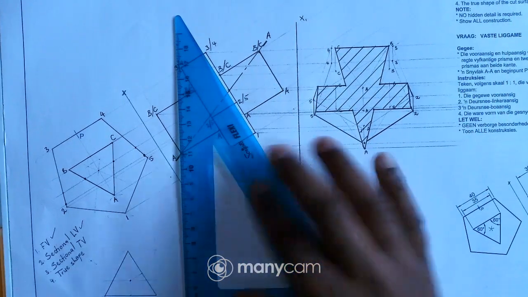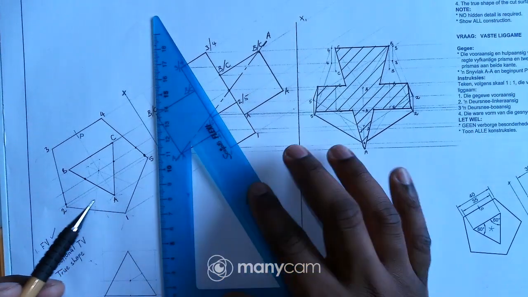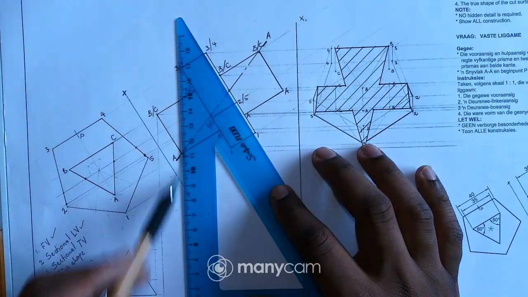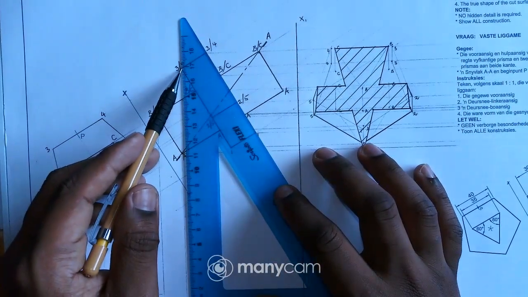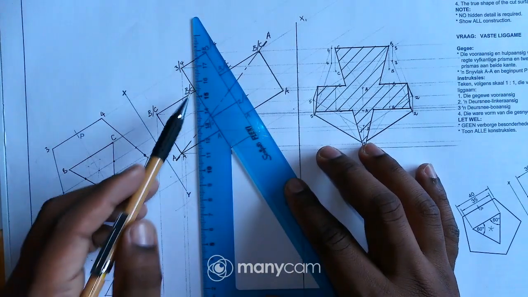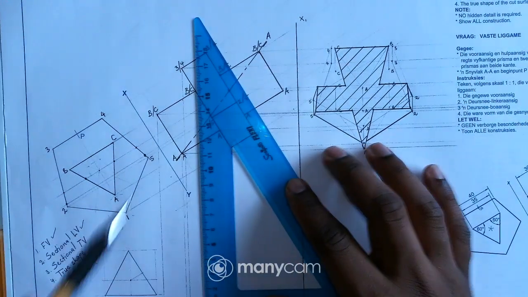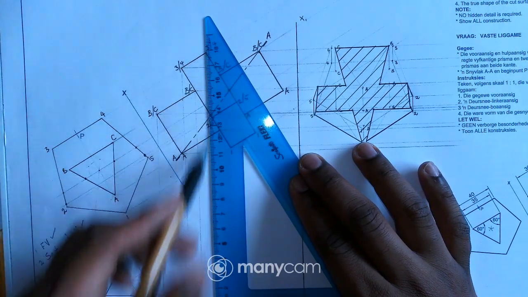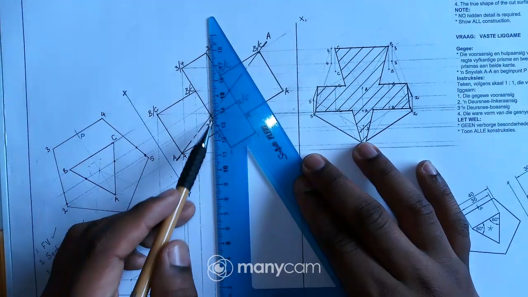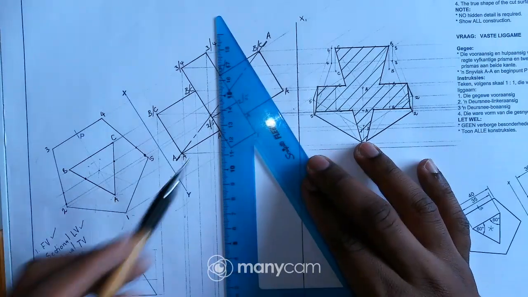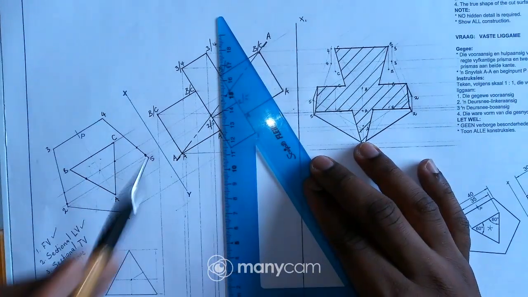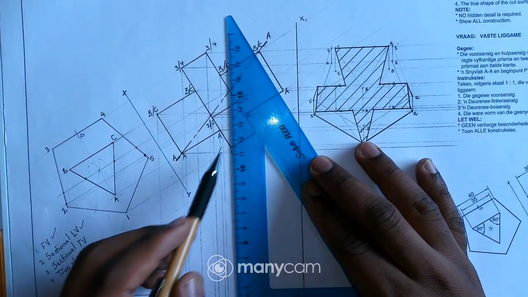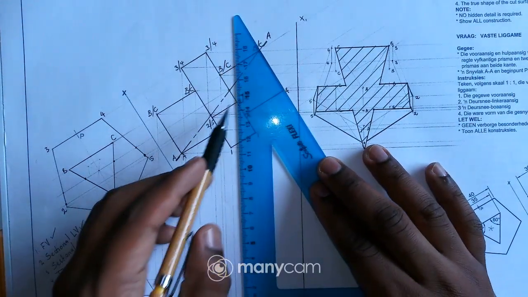I'll project all the points down there, this one, that one, that point there, this point, this point, this point, this point.